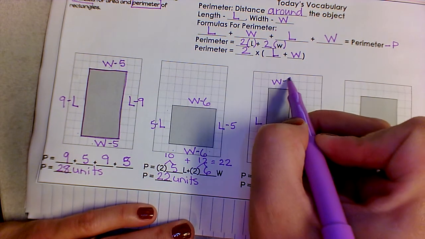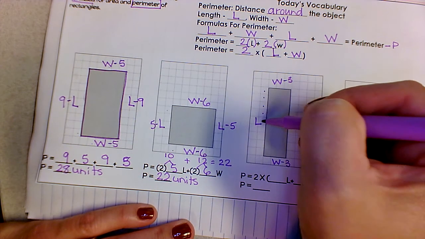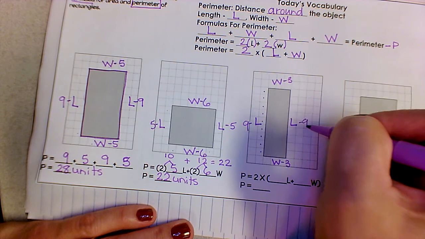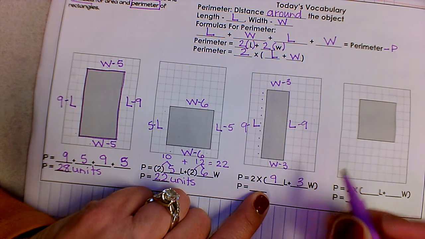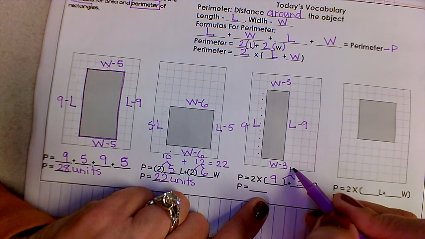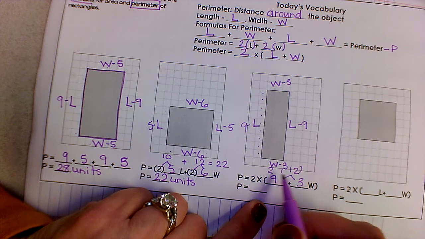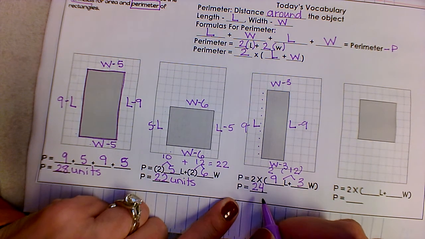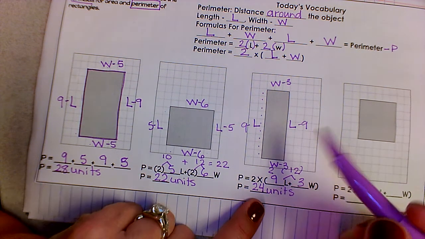1, 2, 3 is the width up here, so I know that makes the width down here. 1, 2, 3, 4, 5, 6, 7, 8, 9 is the length here, right? So my length is 9, my width is 3, okay? If I add those together, 9 and 3 makes 12. And then I'm going to multiply that 12 by 2. 12 times 2 is 24, correct? 24 what? 24 units.